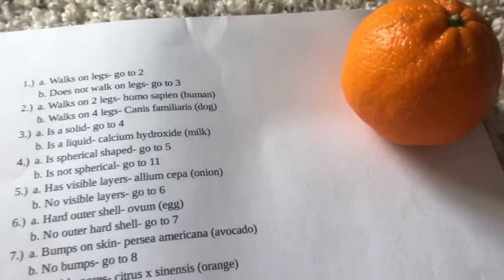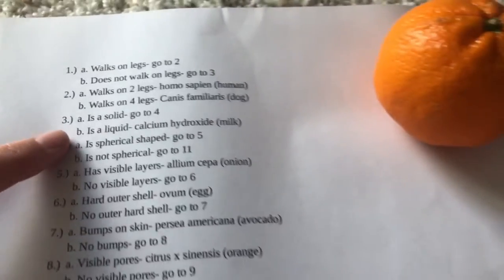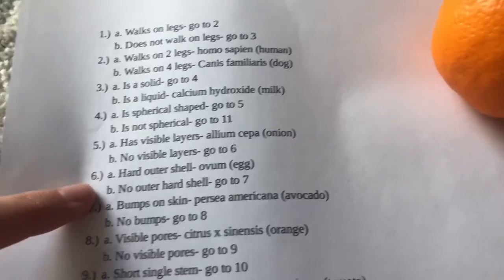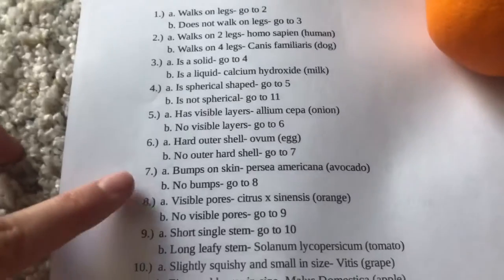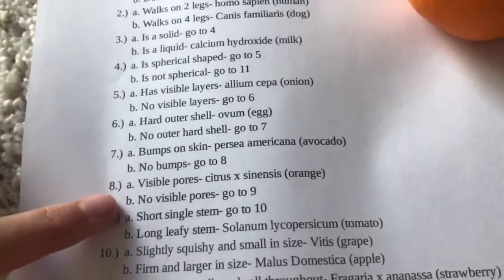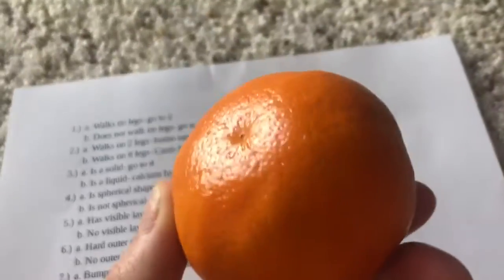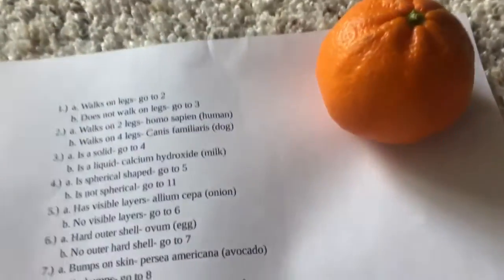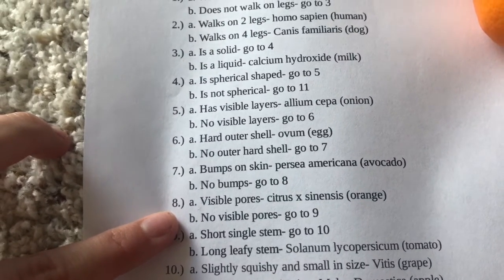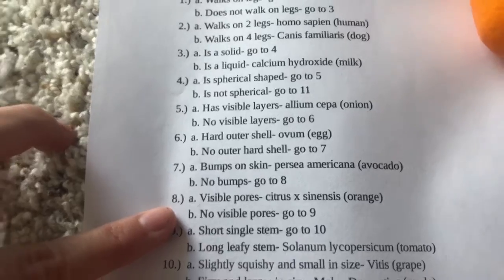So it obviously does not walk on legs, so we will go to number 3. It is a solid, so we'll go to 4. This one is spherical shaped, so we'll go to number 5. Has visible layers, there are no visible layers. So we'll go to 6, hard outer shell. There's no hard outer shell. You can see it's kind of soft. So we'll go to number 7, bumps on skin. There's no bumps. Visible pores on skin. You can see that there's visible pores in its skin. So that means it's going to be citrus times cineus. So it's an orange. Looking at.